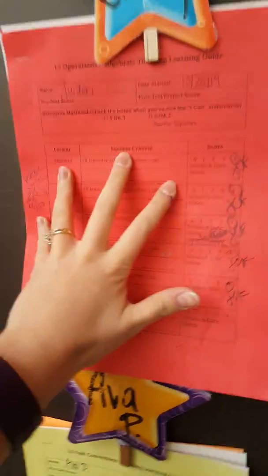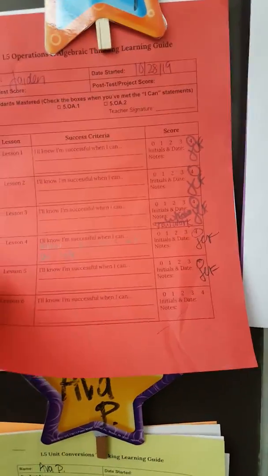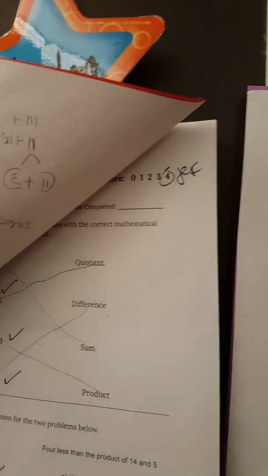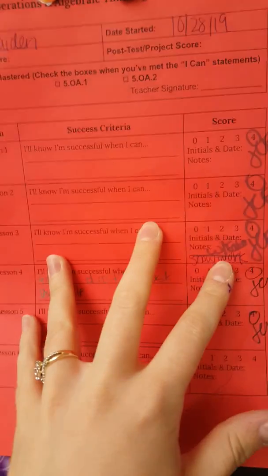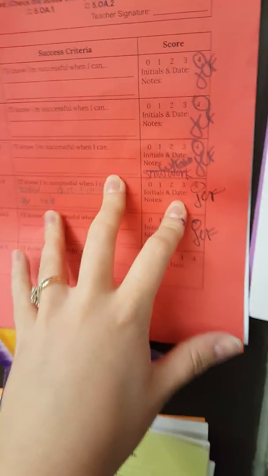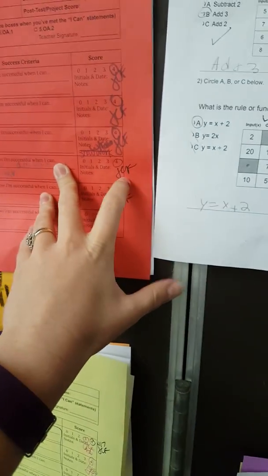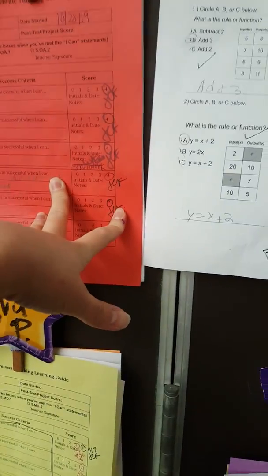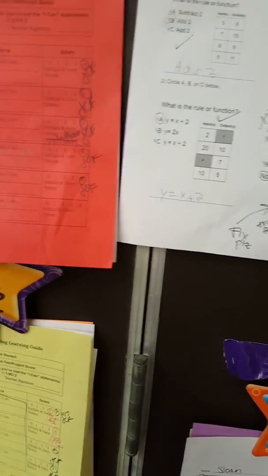It's fine. So when the student is finished, I come up and grade them, and I give them a 1, 2, 3, or 0 at the top. After I've graded it, I record that onto the learning guide, the colorful page over here, as well as date it. If they got a lower score, then I put my initial so that they can go back and fix it.